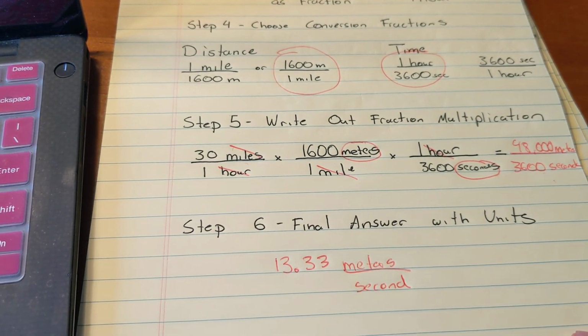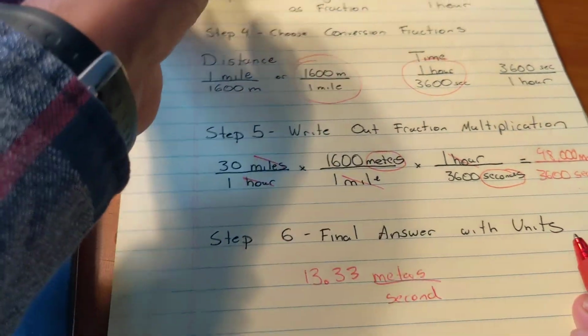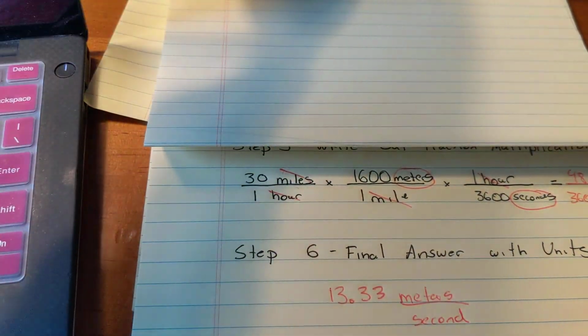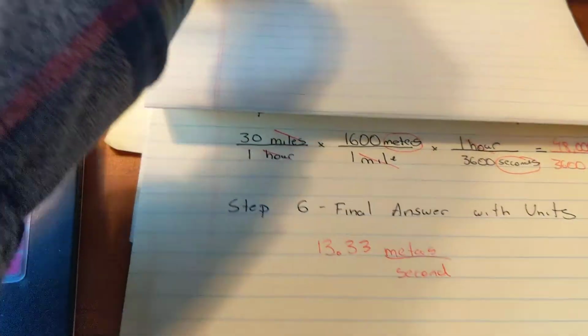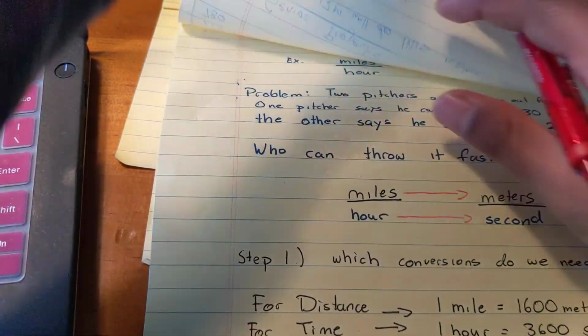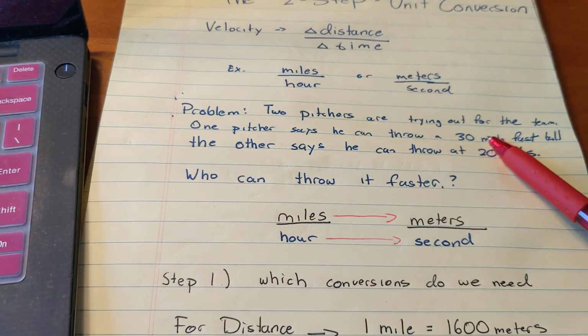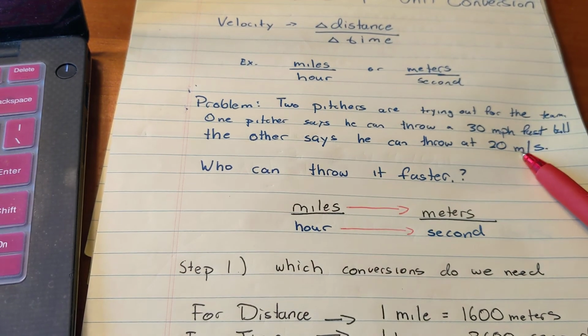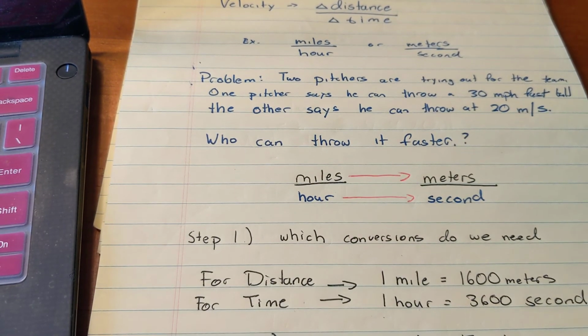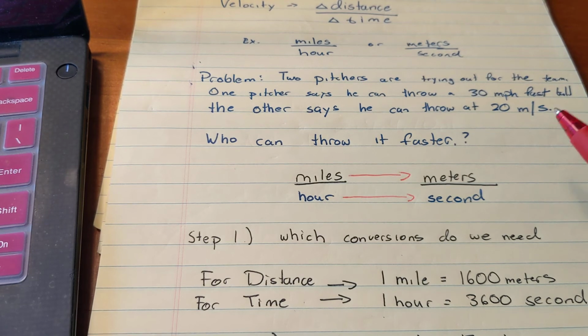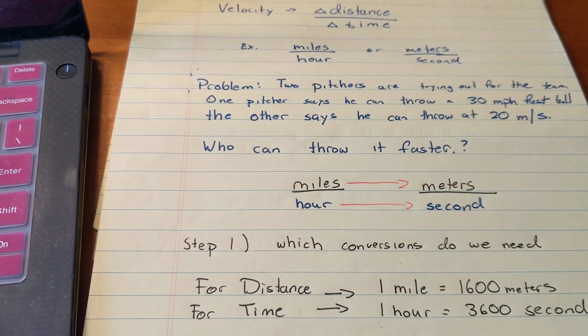Okay, so who actually threw it faster? So based off of this, it's clear that even though 30 miles per hour sounds like it could be faster because it's a larger number, actually the person who's throwing at 20 meters per second has a faster fastball. So we'll go with player 2. All right, great work. So use this video to follow along in the guided notes, and then you're going to follow the same exact process for your exit ticket question. Good luck.